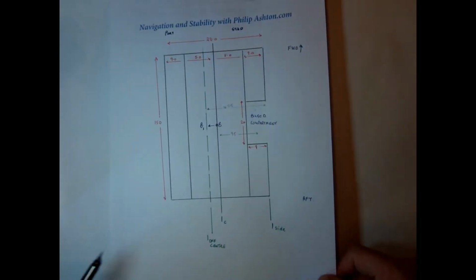Okay, this is a bilging problem where we are bilged at the side, and it's always a midship compartment at the side, so there's no trim involved, it's just simply the angle of list. So I've done a sketch. There's two ways you can look at the sketch. We can look at it forward and aft.